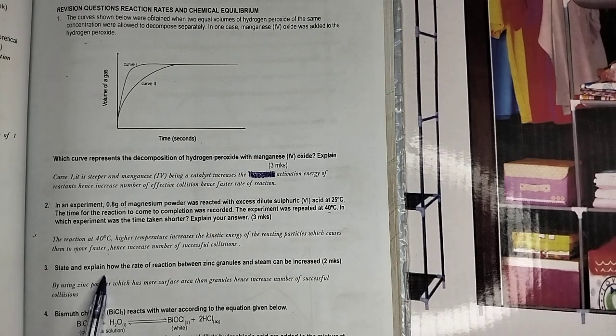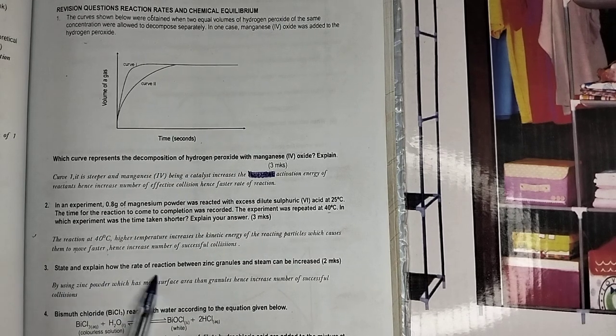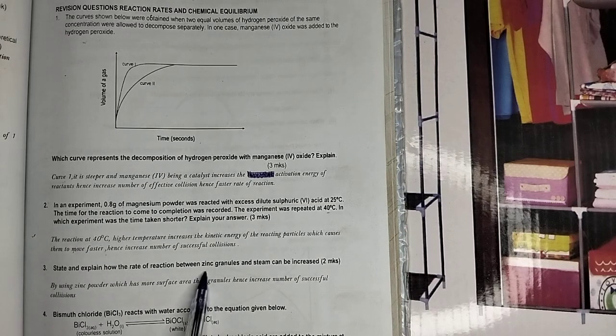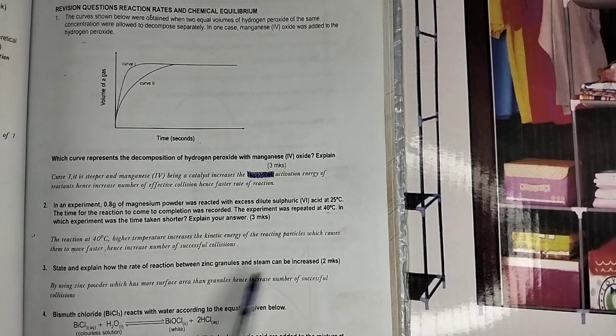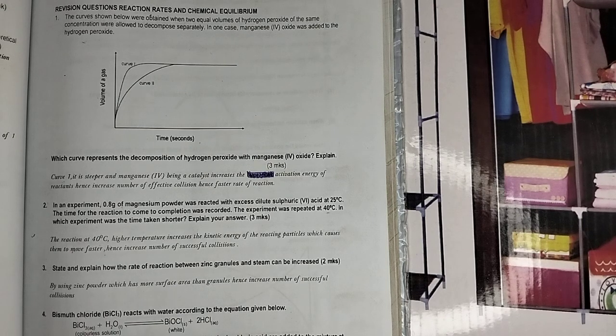State and explain how the rate of a reaction between zinc granules and steam can be increased. The question is also testing another factor, surface area. Increase in surface area increases the rate of the reaction. Now we have zinc granules here, and then we have steam.